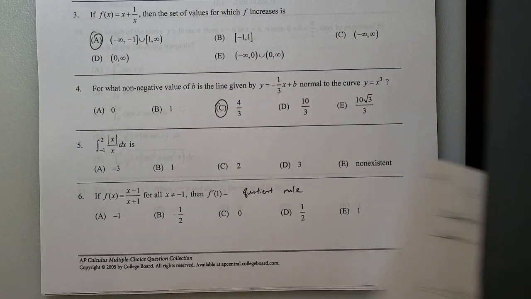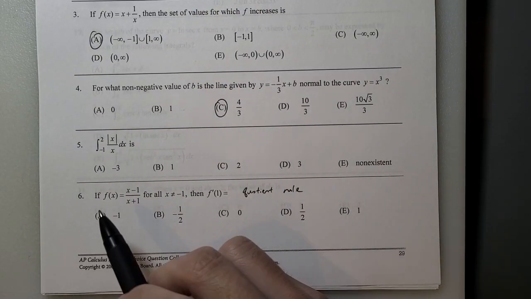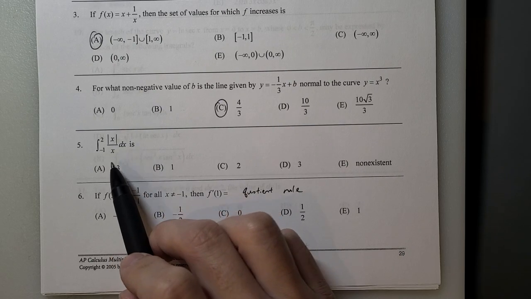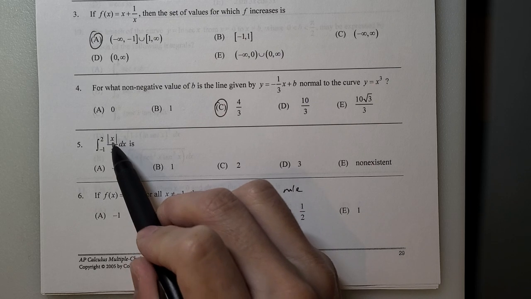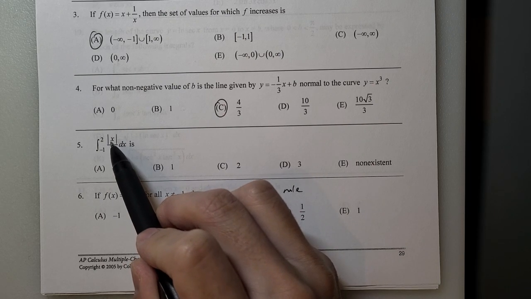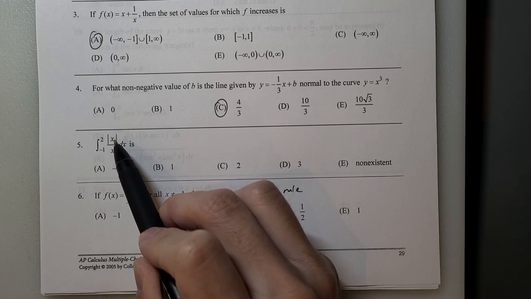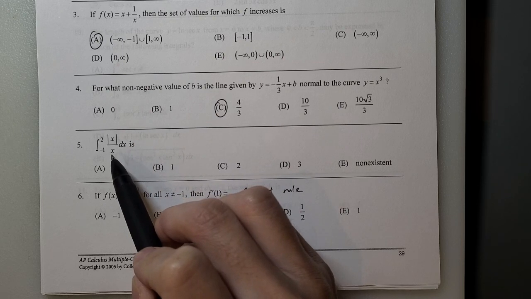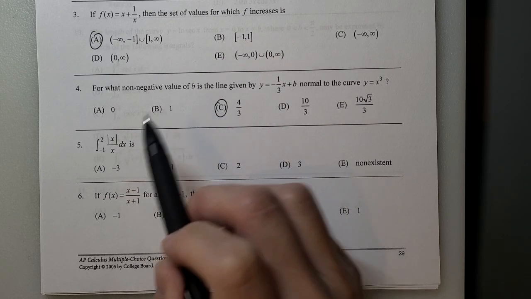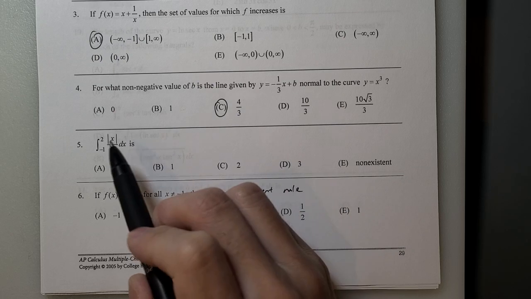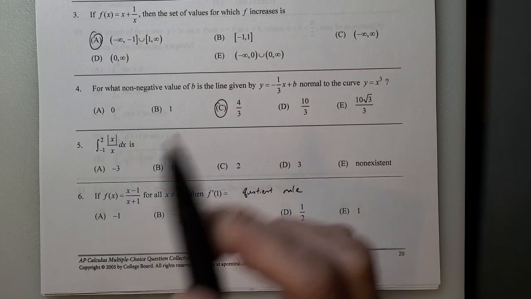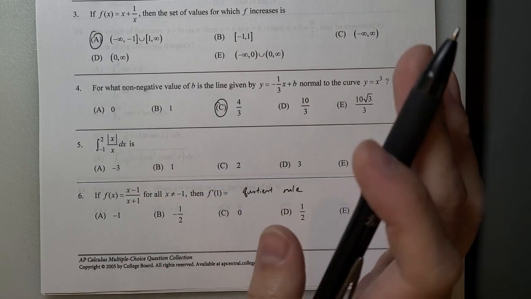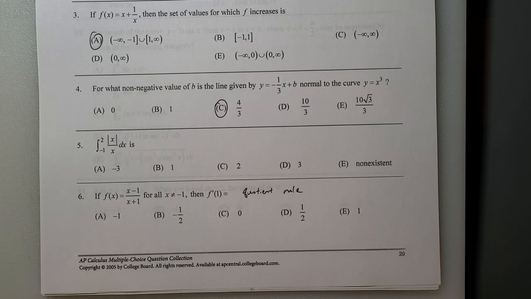That's this guy. Okay, this one, integral from -1 to 2, absolute value of x over x dx. Here you've got to be careful because, first of all, this absolute value, you've got to be careful if it changes sign. And then also, I'm cautious because is it an improper integral? Because dividing by 0 would give us problems, and 0 is within this interval. So you've got to be careful about those two things.